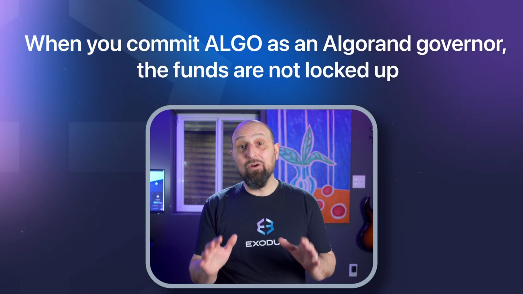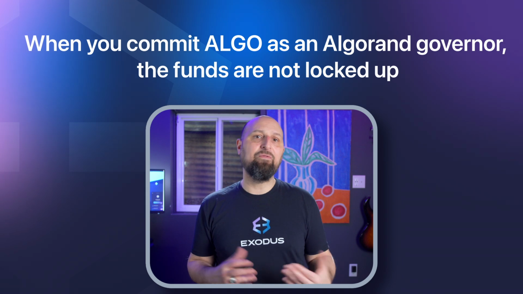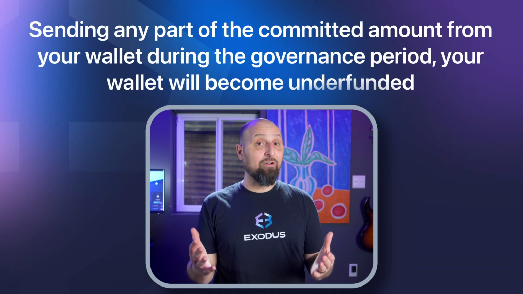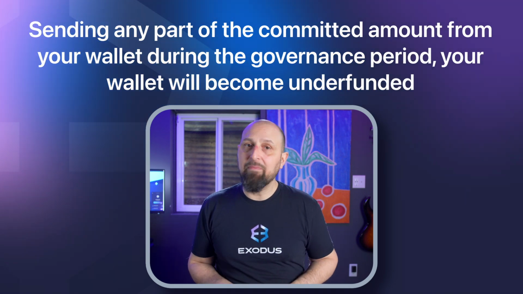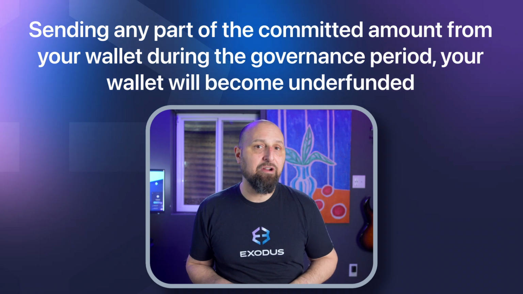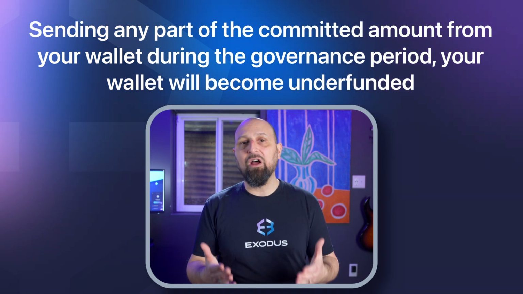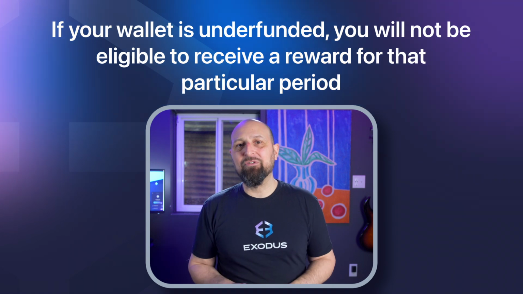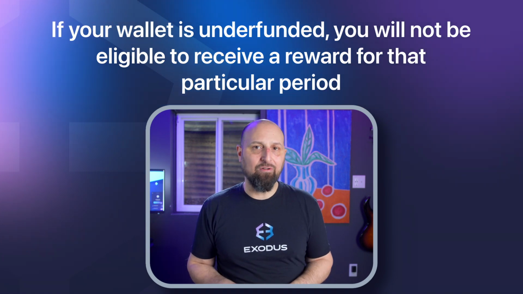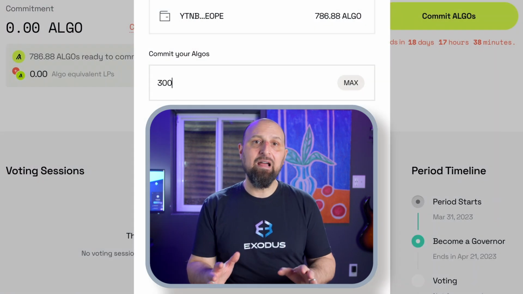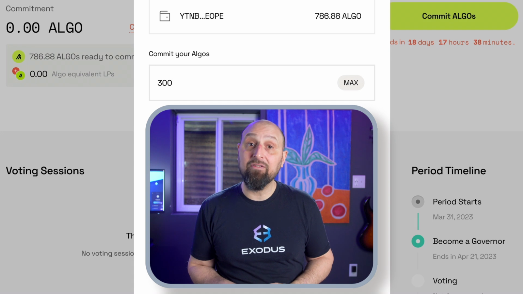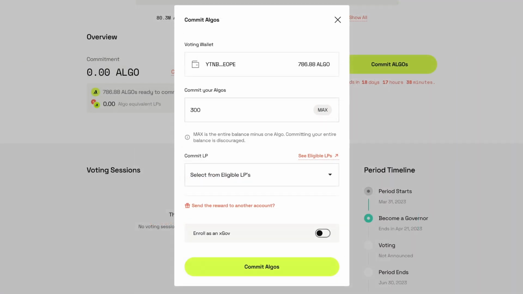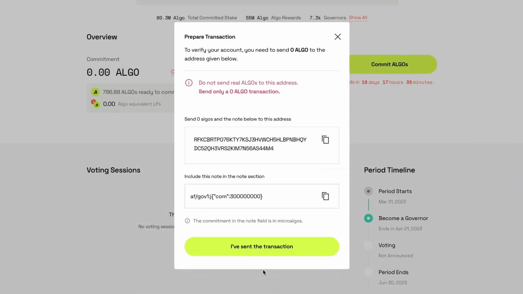When you commit algo as an Algorand Governor, the funds are not locked up. However, if you send any part of the committed amount from your wallet during the governance period, your wallet will become what's called underfunded. If your wallet is underfunded, you won't be eligible to receive a reward for that particular period. So keep this in mind when deciding how much of your balance you want to commit. Enter the amount of algo you want to commit and click Commit Algos.